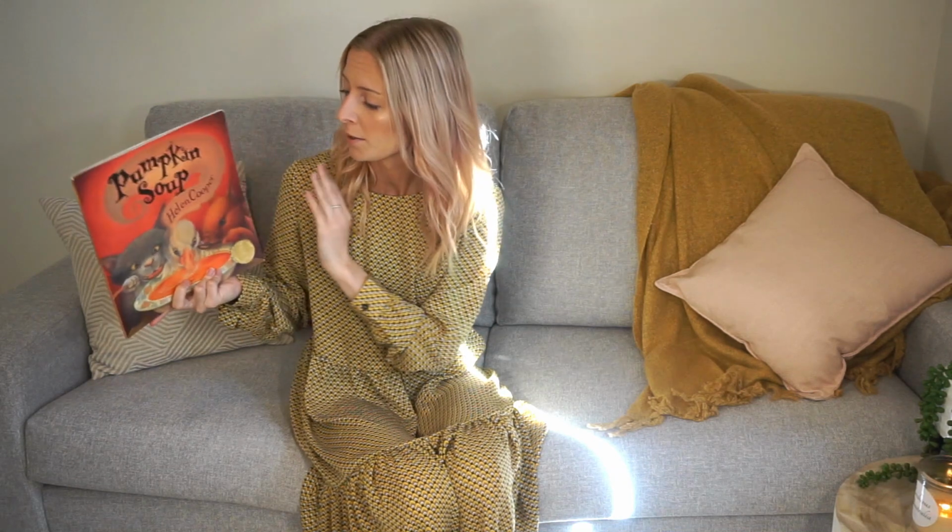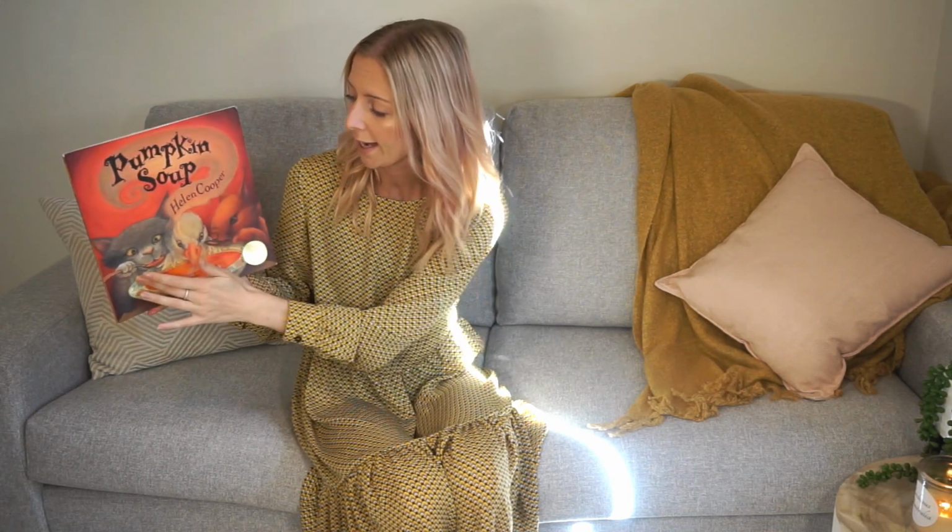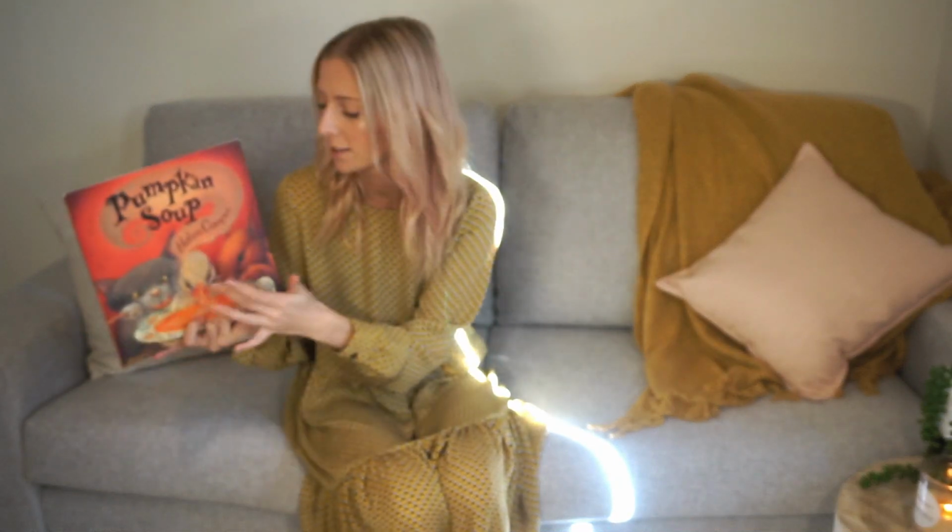And now that I've looked at the title, I'm actually going to look at the illustrations as well. So I can see on the front cover there is a cat, a duck and a squirrel. Because I know that already that this is a fiction text, I'm going to make the prediction that these are the main characters, cat, duck and squirrel. Now they're all hanging over a bowl of pumpkin soup. So I think that this story is about the three characters eating pumpkin soup.